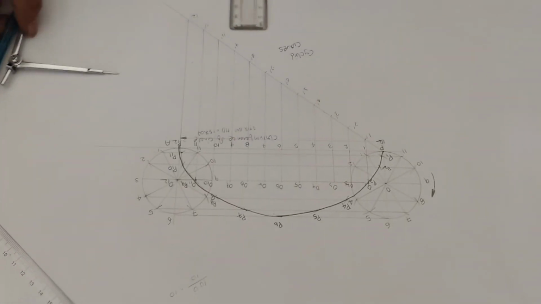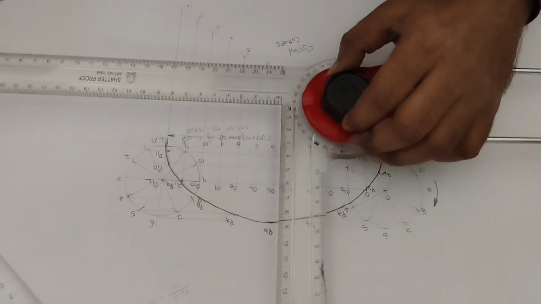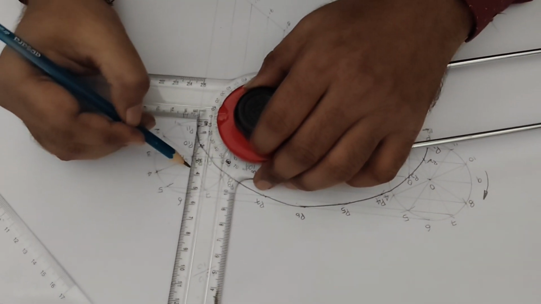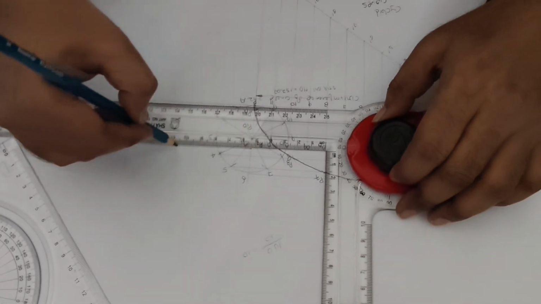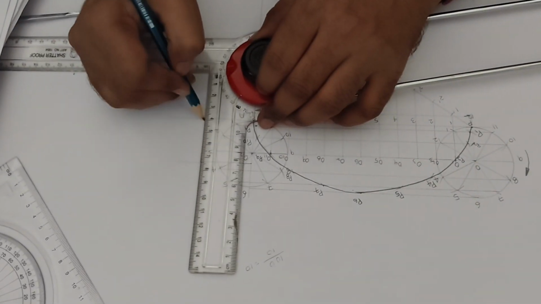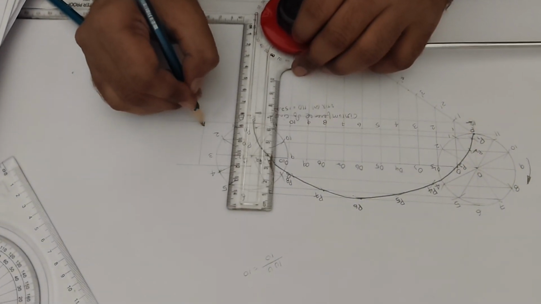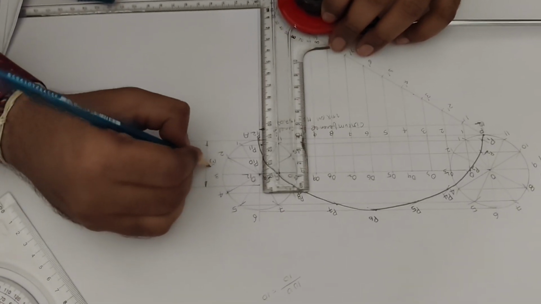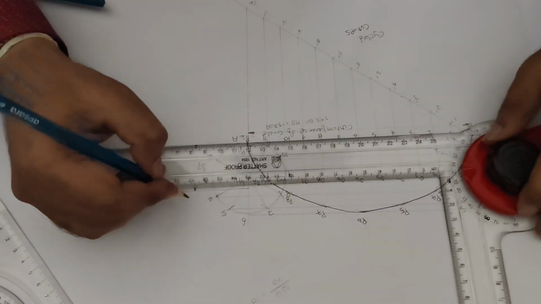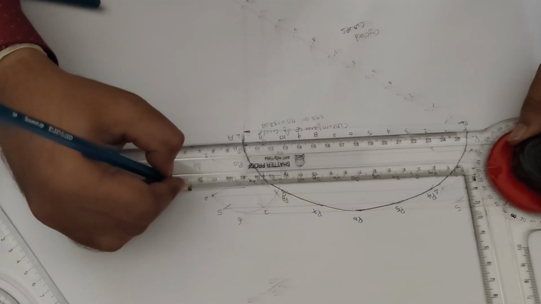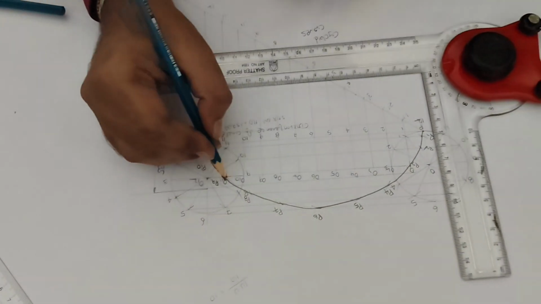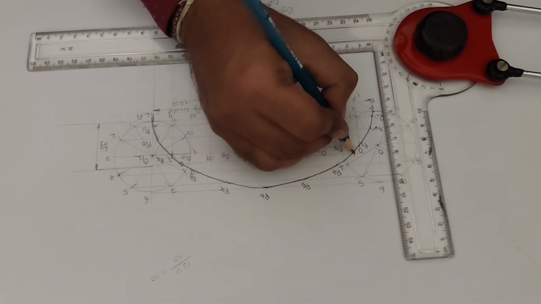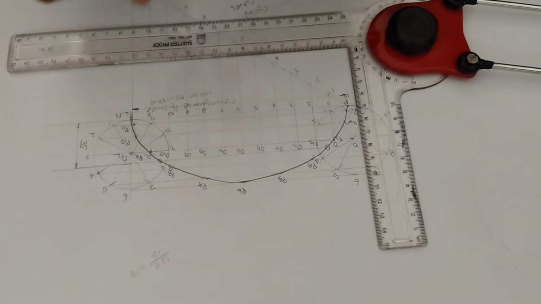So you have to take a distance of 35 mm from the base line. This is the distance of 35 mm. If you draw that line like this, we get two points. We can draw a tangent and normal by these points.